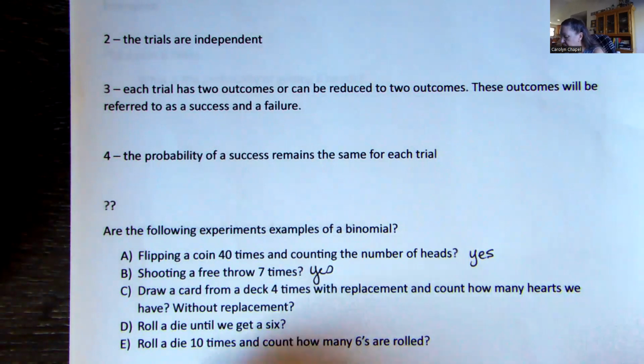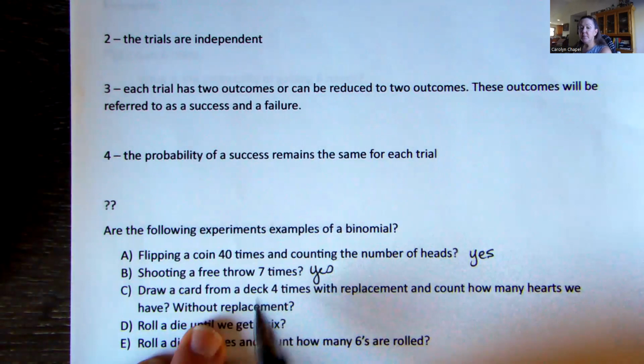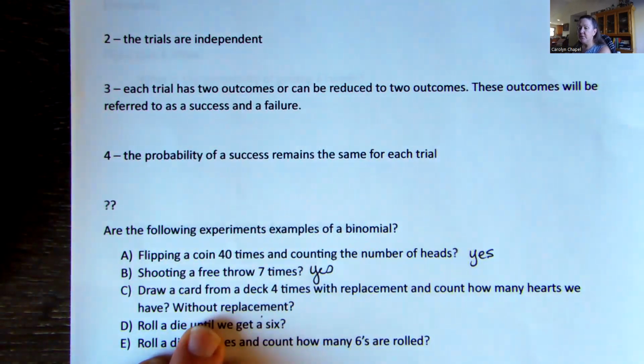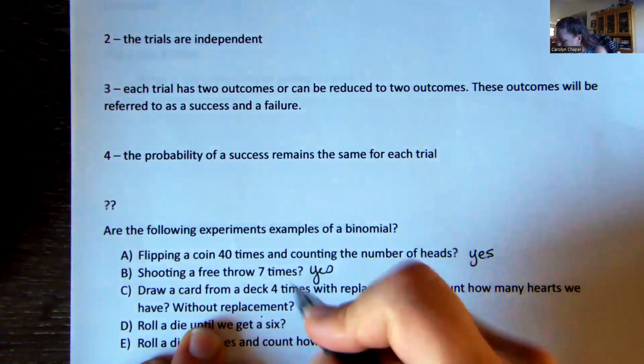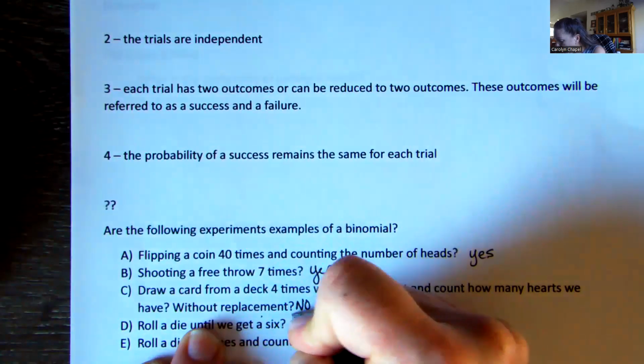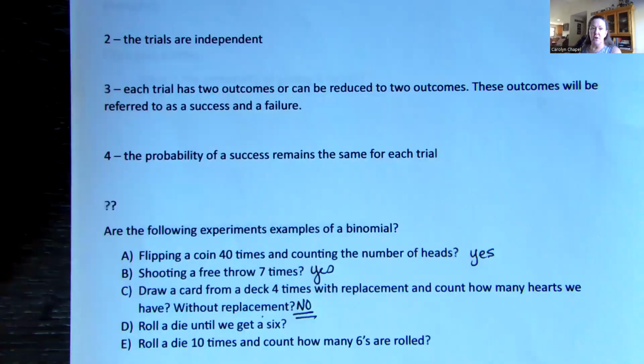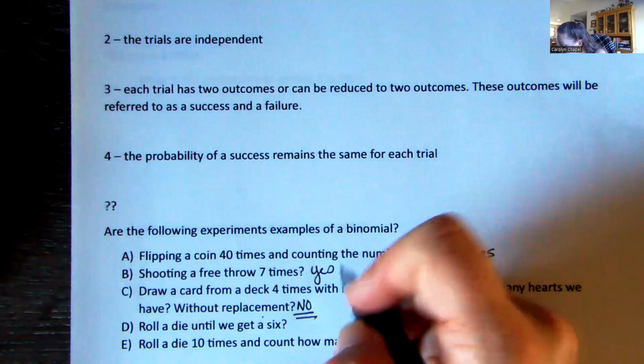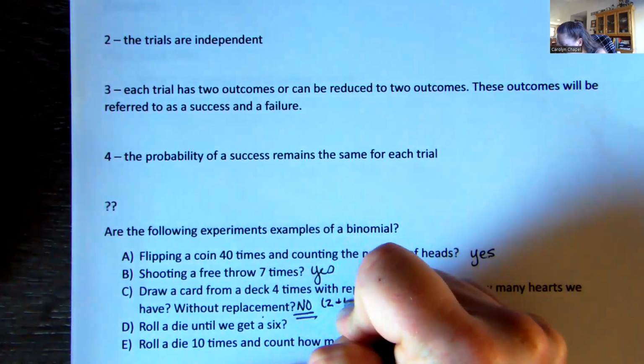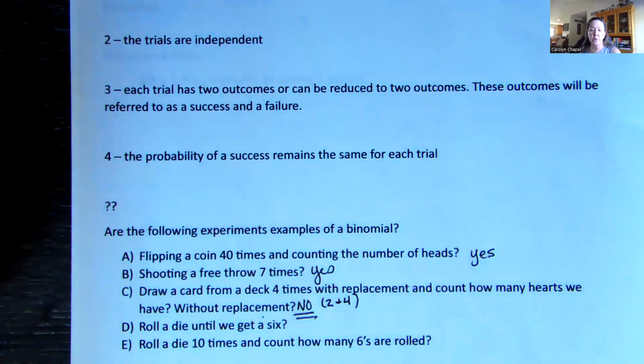Okay, I'll put down here without replacement. If we didn't put it back in, what happens the first time will affect what happens the second time. So this without replacement, that's going to be a definite no, and it fails on number 2 and number 4. Okay. Trial has 2 outcomes, or reduced to 2 outcomes.